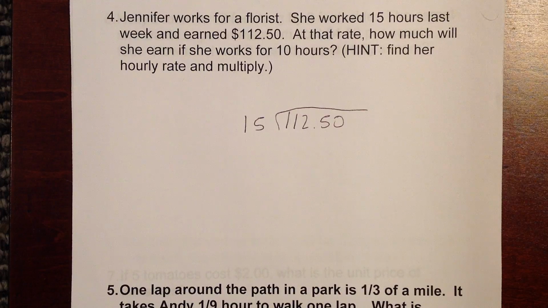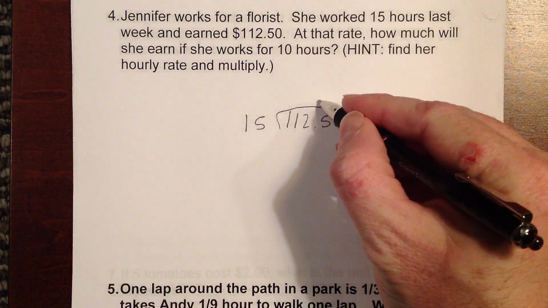Sorry about that. Now all we have to do is divide. The first thing we'd want to do is bring our decimal up.